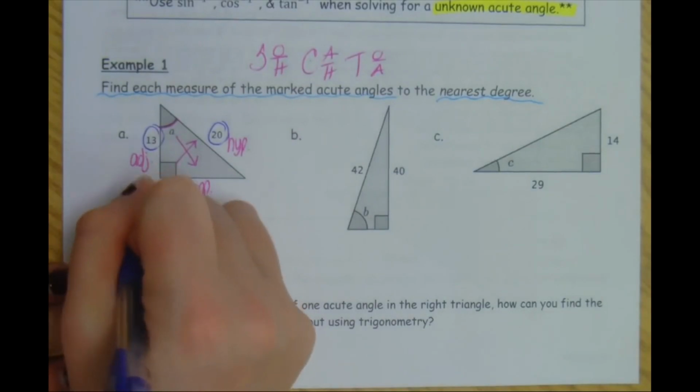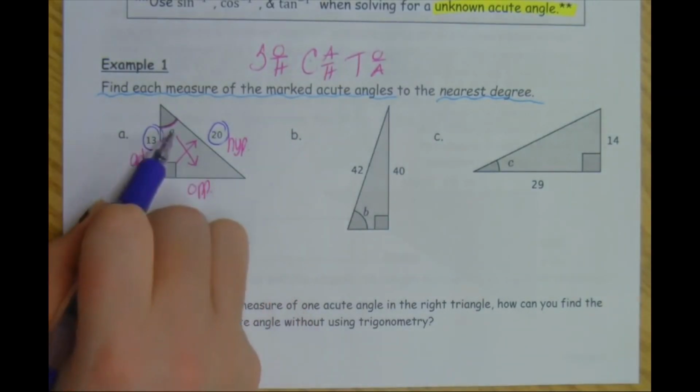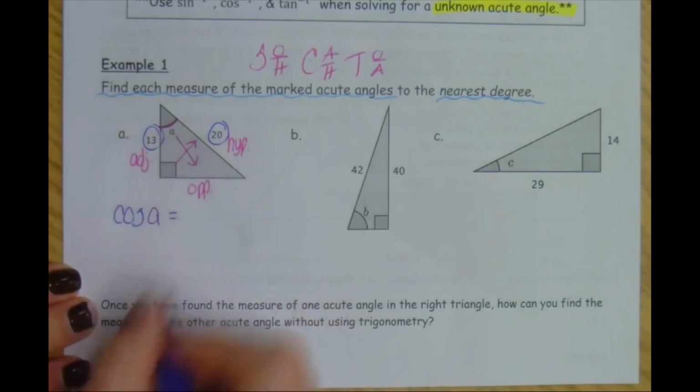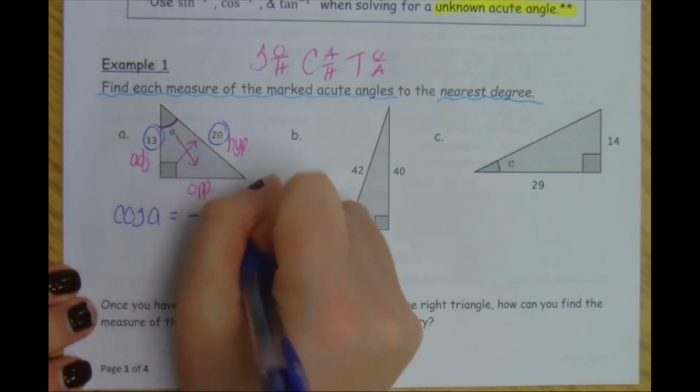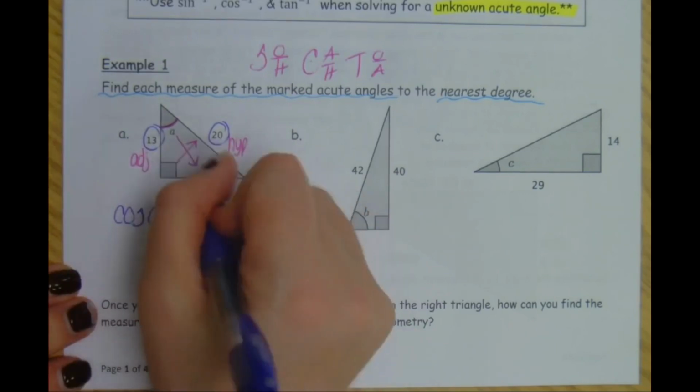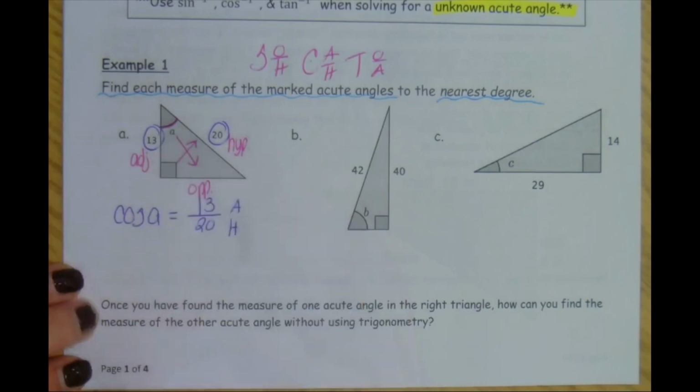So it's going to be cosine of the angle, but right now my angle is A. I don't know what it is, and that's okay. So I'm going to find cosine of A. Cosine is adjacent over hypotenuse. All right, the adjacent is 13, the hypotenuse is 20. So this is going to be 13 over 20.